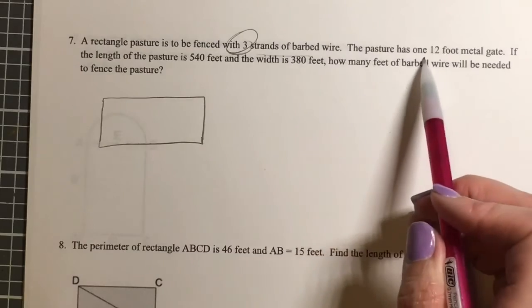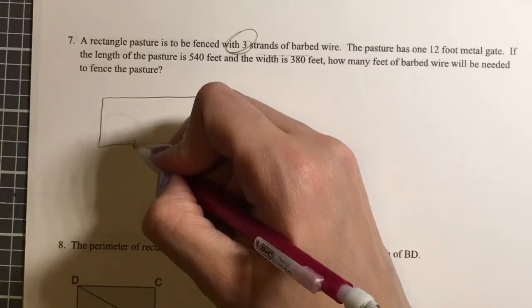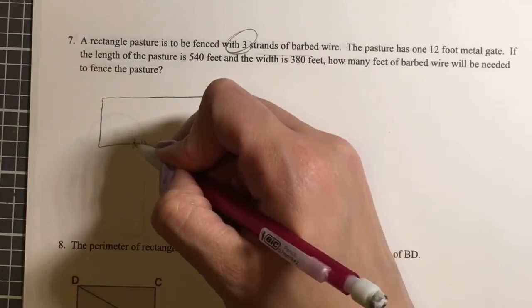It says the pasture has 1 12-foot metal gate. So let's make our 12-foot metal gate right there.